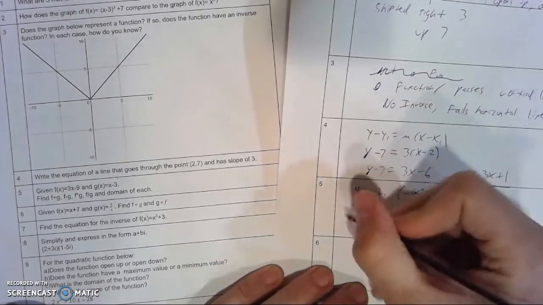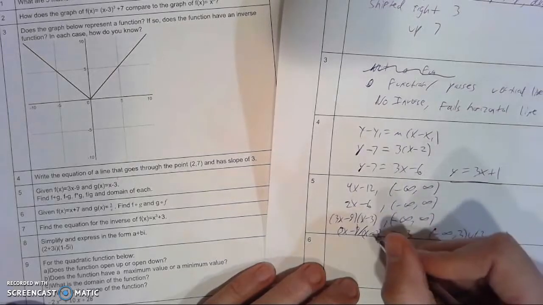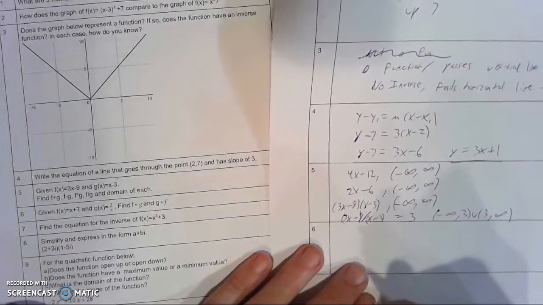For f times g, I'm okay if you just leave it as 3x minus 9 times x minus 3, also minus infinity to infinity. And then for the division, you get 3x minus 9 over x minus 3, which actually just turns out to be the number 3. But the domain on that, you can't have 3 in there. So the domain on that goes minus infinity to 3, union 3 to infinity. And the reason you can't have 3 is it makes the denominator 0.